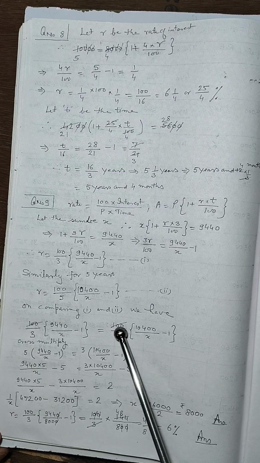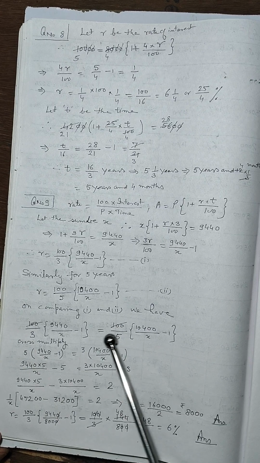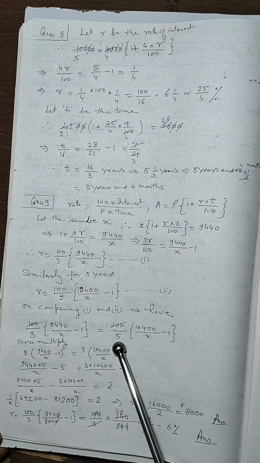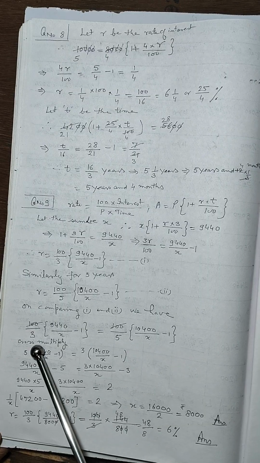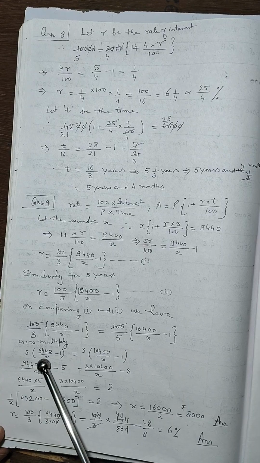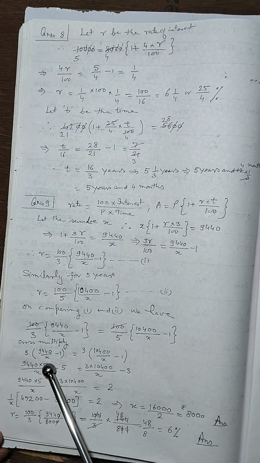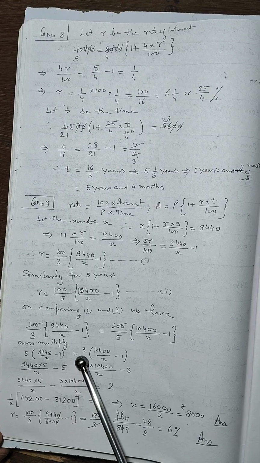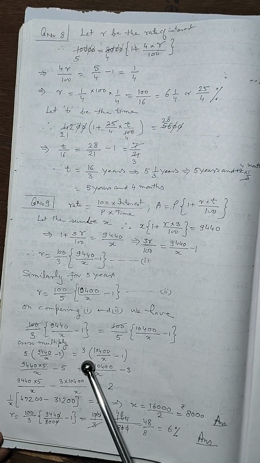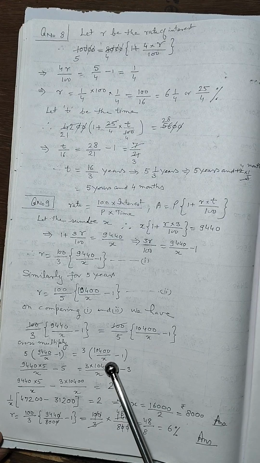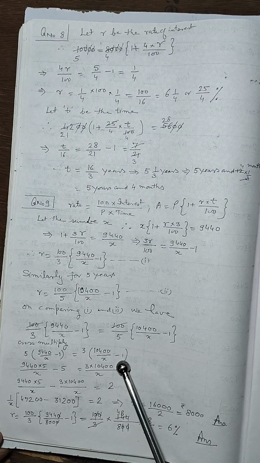अब देखिए ये 100 से कैंसिल हो गया. Now we are left with, अब इसमें जो होगा इसको हमने क्रॉस मल्टीप्लाई कर दिया. 5 को इधर, 3 को इधर. देखिए 5 into 9440 divided by x minus 1 it should be equal to 3, 3 को इधर मल्टीप्लाई किया, 3 inside the bracket 10,400 upon x minus 1.